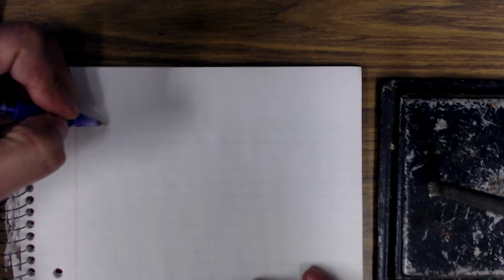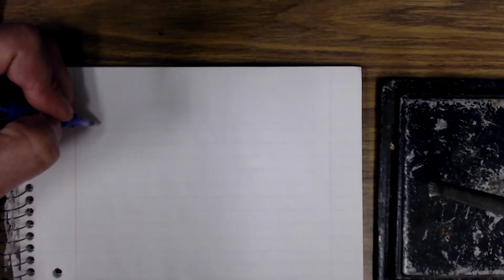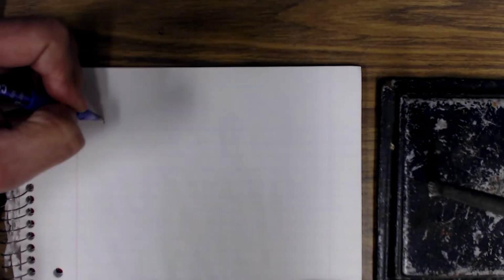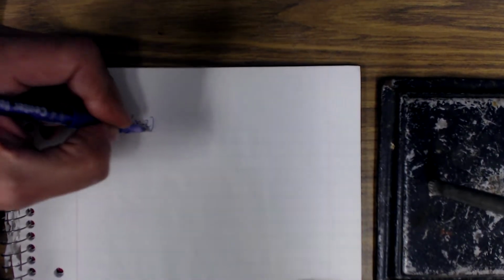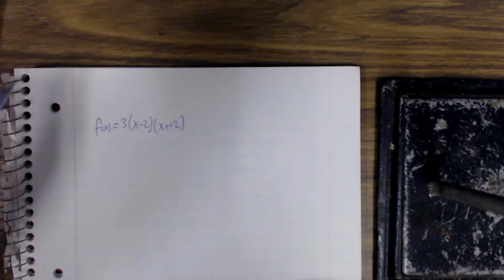Okay, so now we're going to go on to question 2. We're going to do part A for each problem, and then part B for each problem, and part C for each problem. Let's start off with f of x equals 3x squared minus 2x plus 12.